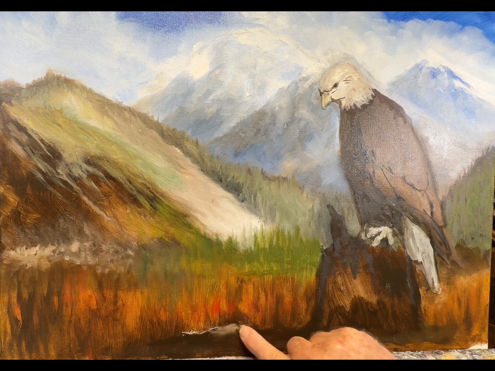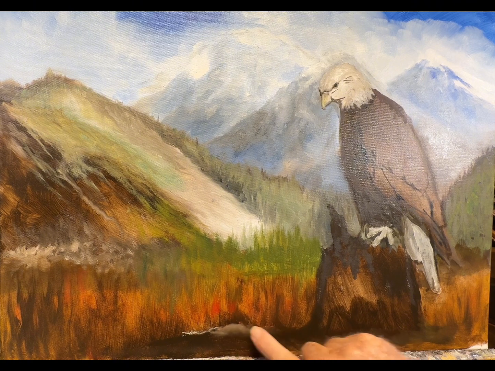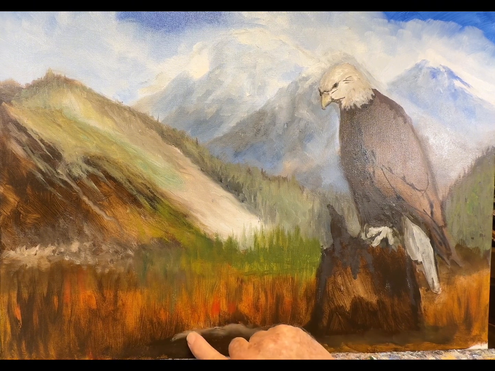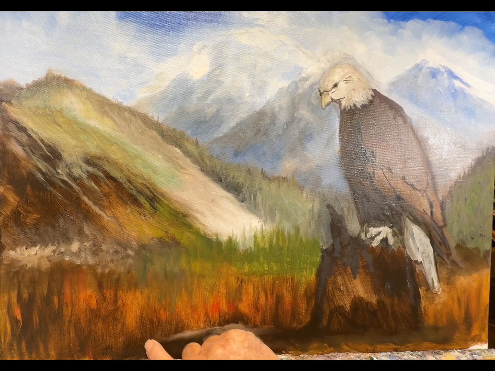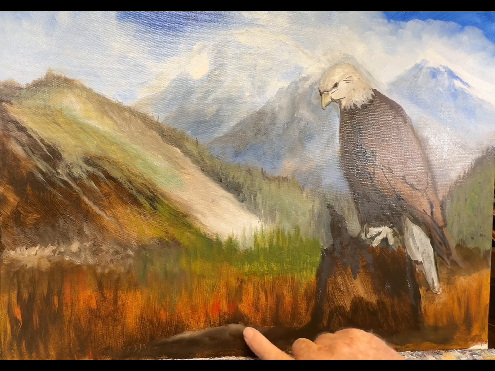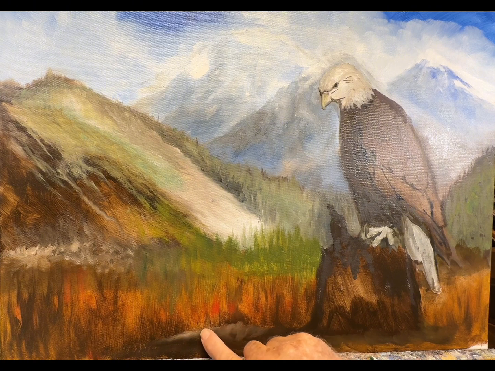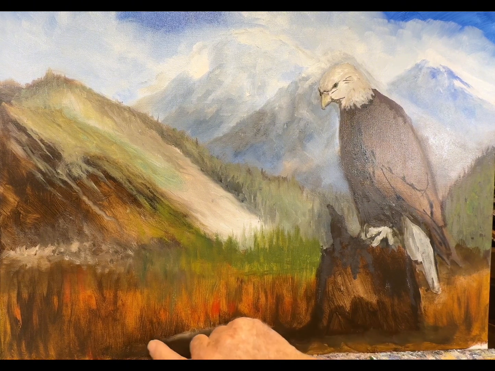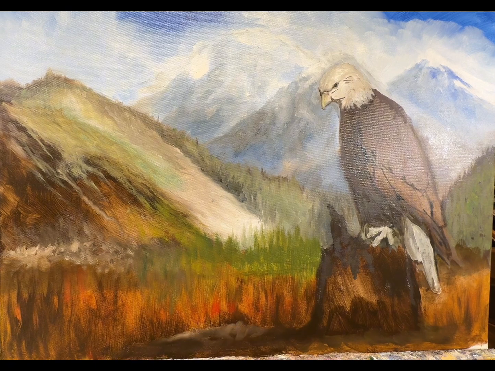And I'm using the famous technique of using my finger here to kind of create my texture down through here. What that does is basically establish a little bit of separation.